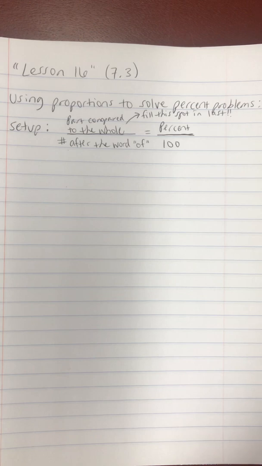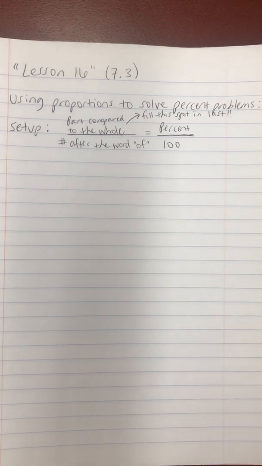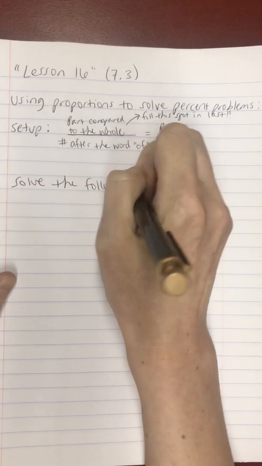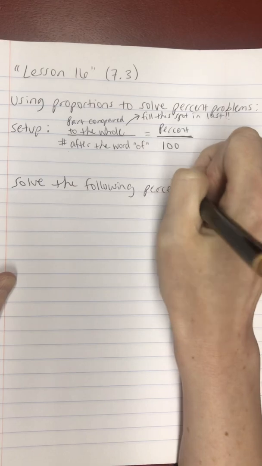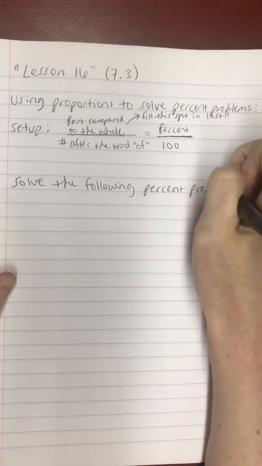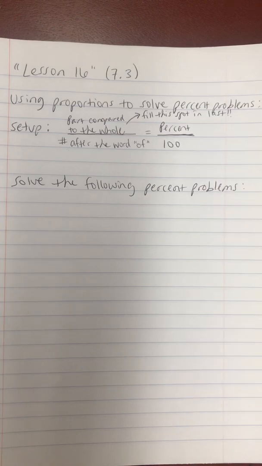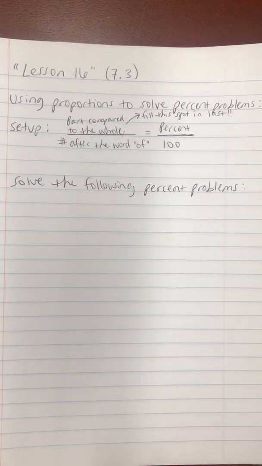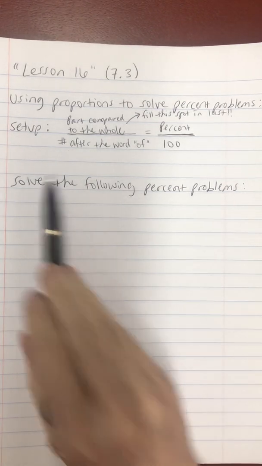So let's go ahead and do our first example. This is what the directions will look like in MyMathLab. It'll say, solve the following percent problems. And again, sometimes MyMathLab might say specifically solve using equations or translate into an equation and then solve. But again, just ignore any directions that say something about equations. Just solve all of these as proportions using this setup, and you should be absolutely good to go.